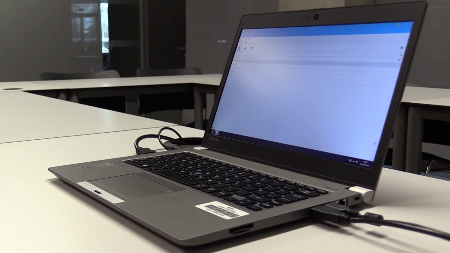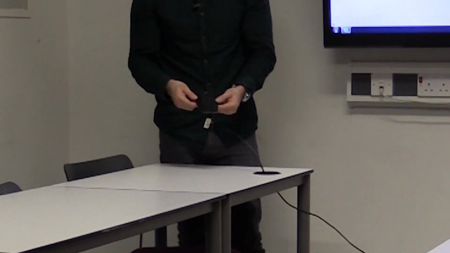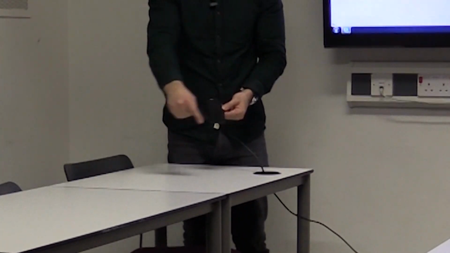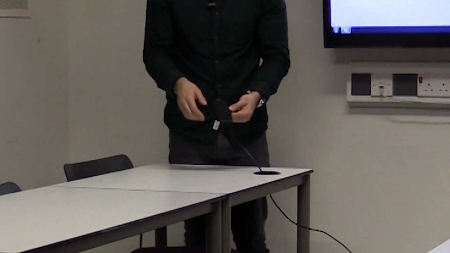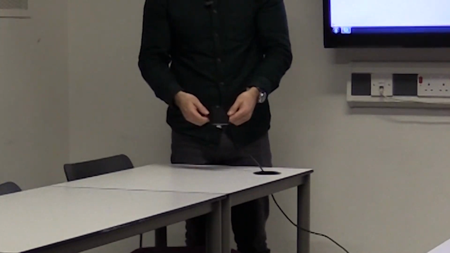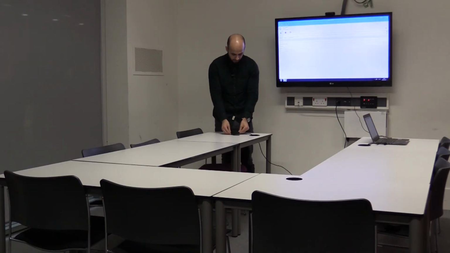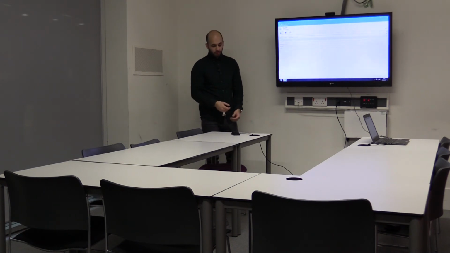So once it's plugged in, the way I'm going to position this is so that this corner, right the way around to this corner here, is facing everybody that's going to take part in this meeting. Anything that's stood behind it will be picked up, but it'll be really muffled and it won't be good, so make sure you get the direction of that right.